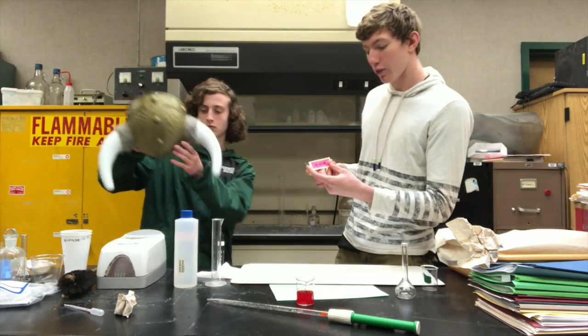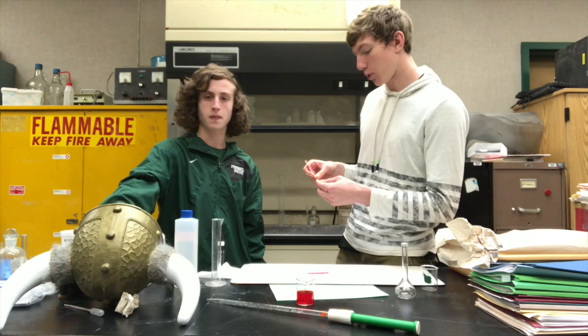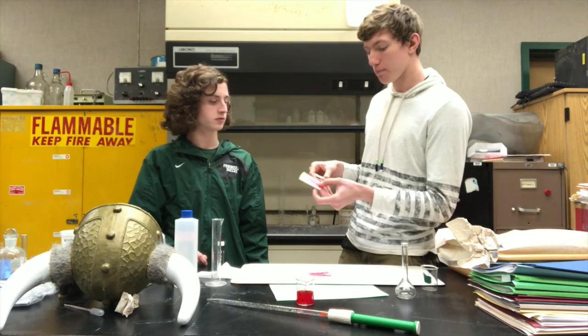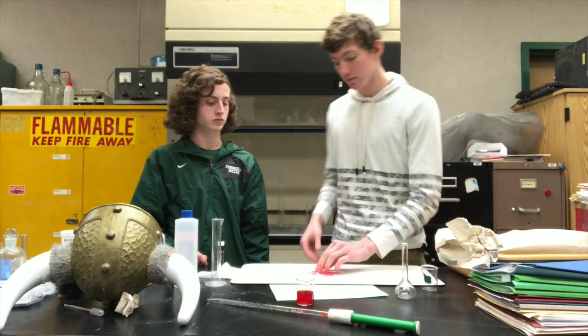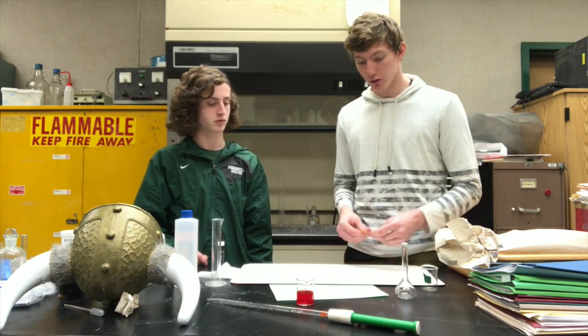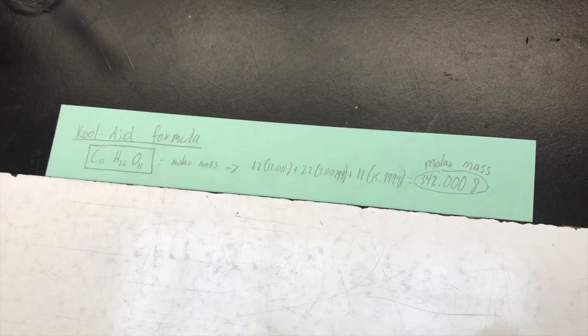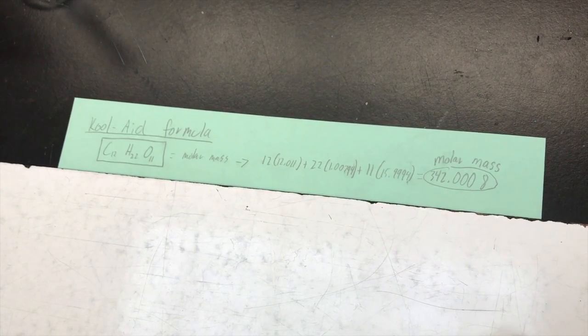So, we got 0.375 molarity, 0.275, 0.3, and 0.15. Those are going to be the 4 values that we're going to use for this. Our first step is to find the molar mass of our Kool Aid formula.